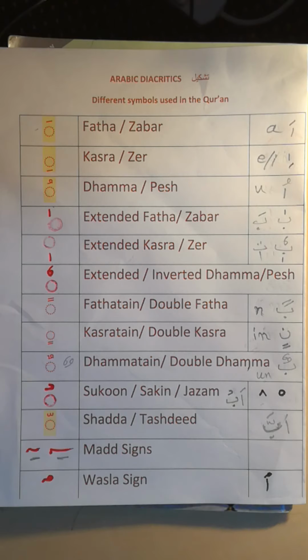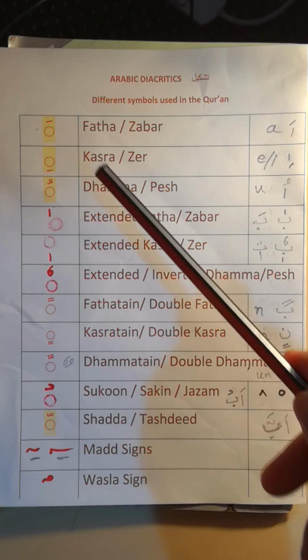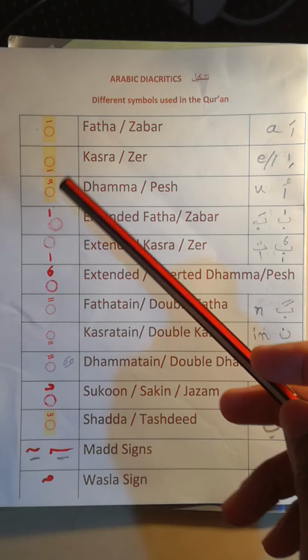Inshallah, today in this video we will learn about the Arabic diacritics, Tashkeel. Tashkeel are the symbols used in the Quran. Alhamdulillah, in previous videos we just learned about the Arabic letters and different shapes of the letters. And now we will learn all of the symbols and the names of the symbols.